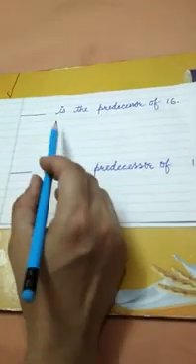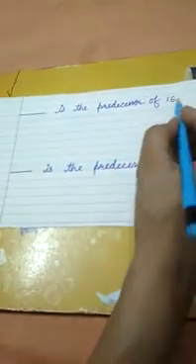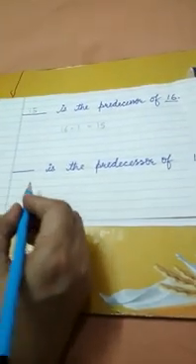Can you solve these fill-ups for me? Dash is the predecessor of 16. If the number is 16, we know the number minus 1 is predecessor. 16 minus 1 is equal to 15. So, 15 is the predecessor of 16.